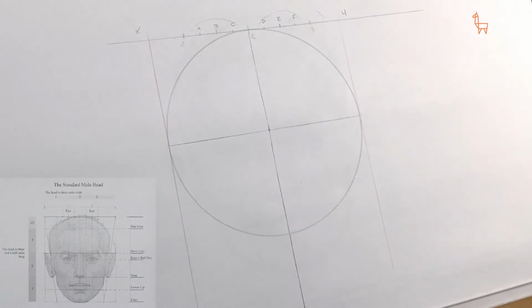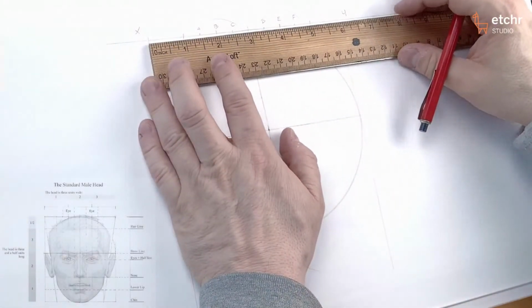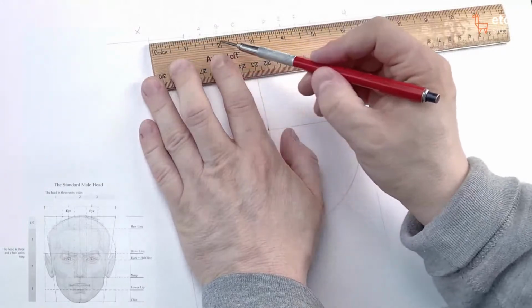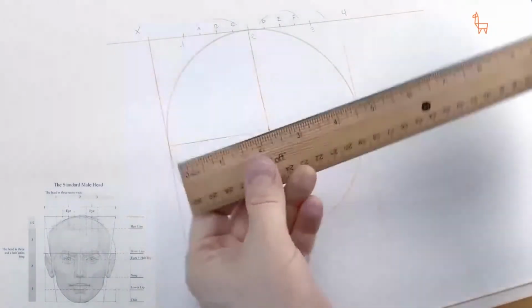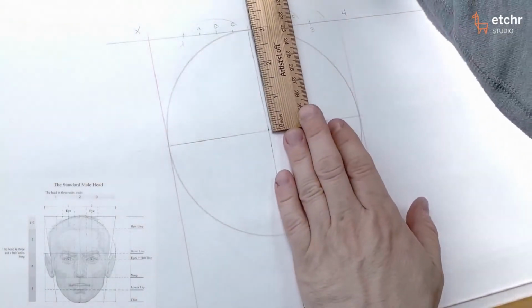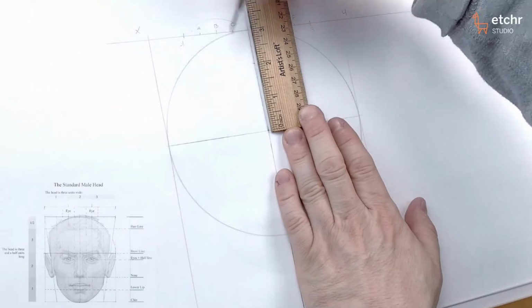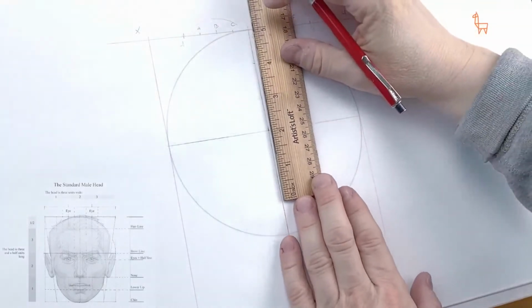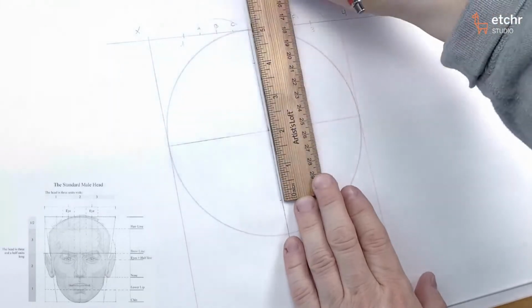Now remember that this is an example. In this example we're doing today, the unit we use to measure the head is a 2-inch unit. So we're measuring all the main feature placements with the 2-inch unit. Starting from the center of the circle, I measure 2 inches going up to find the hairline, and 2 inches going down to find the nose line, which marks the bottom of the nose.